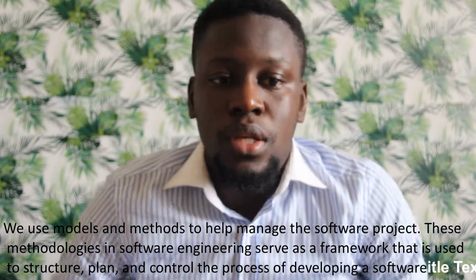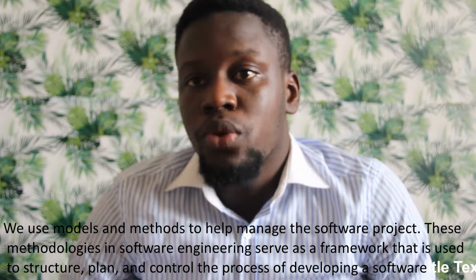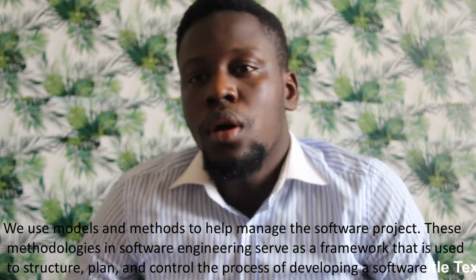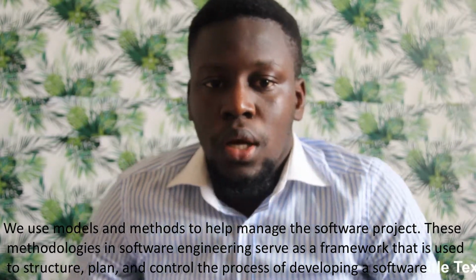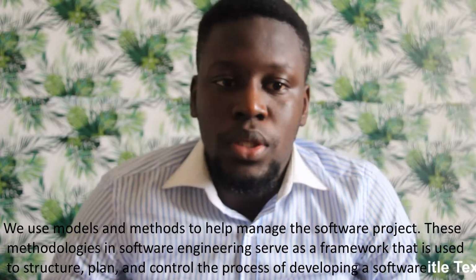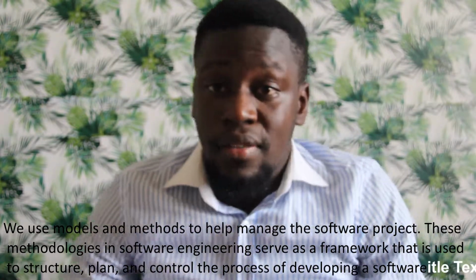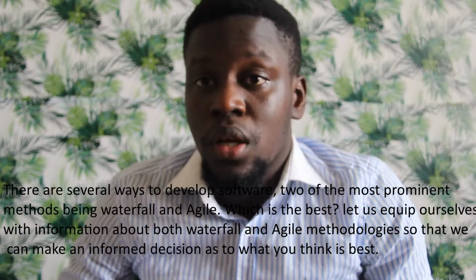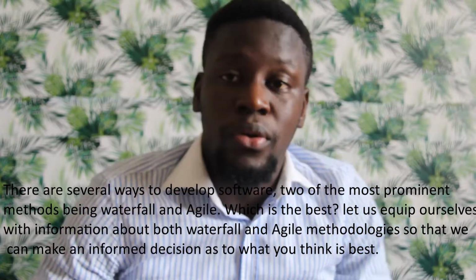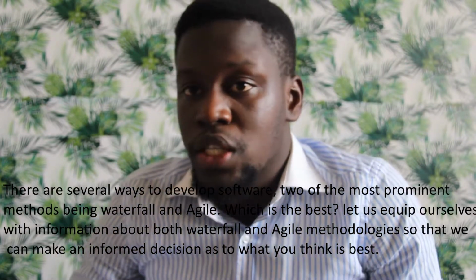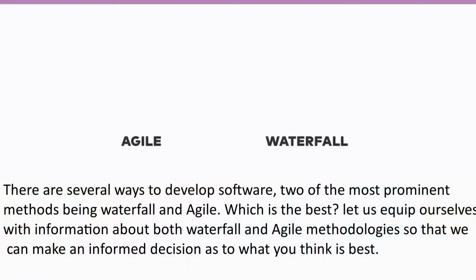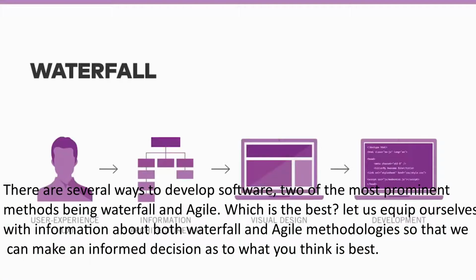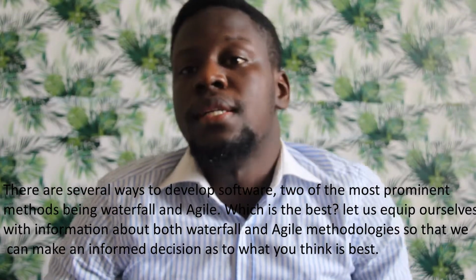We use models and methods to help manage the software project. These methods in software engineering serve as a framework that is used to structure, plan, and control the process of developing software. There are several ways to develop software, two of the most prominent methods being Waterfall and Agile. We are going to examine both of them, and then we are going to determine which one is better.